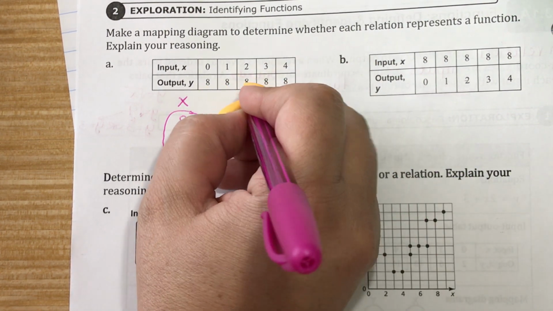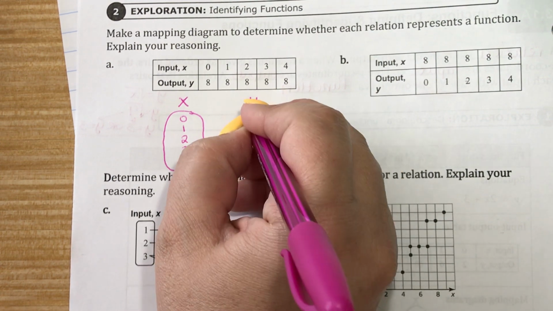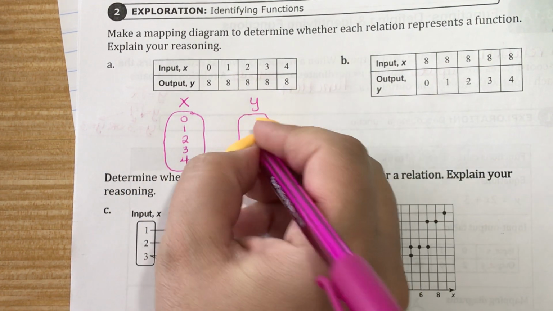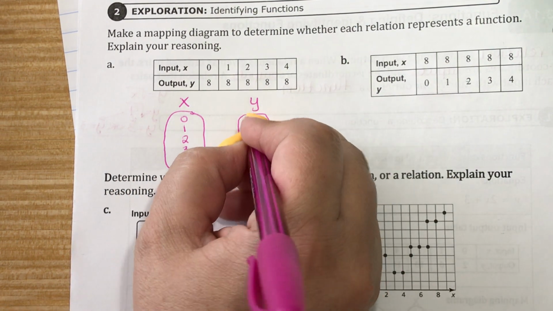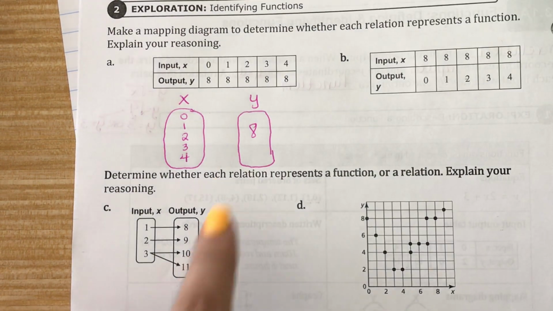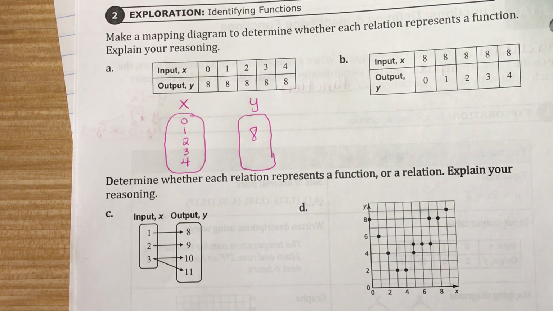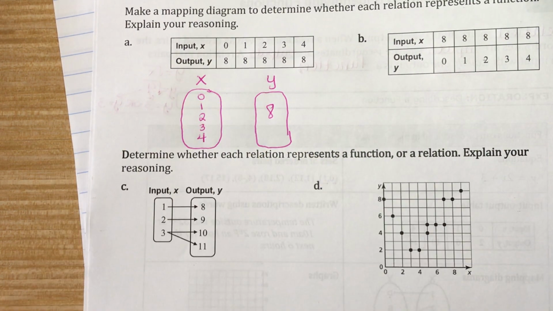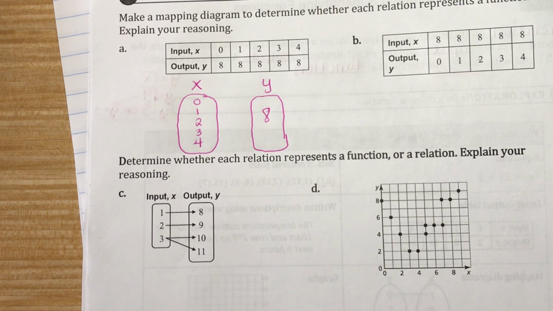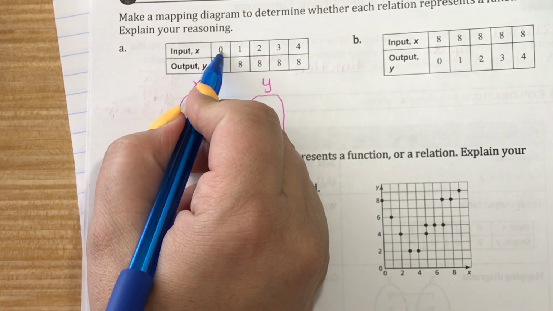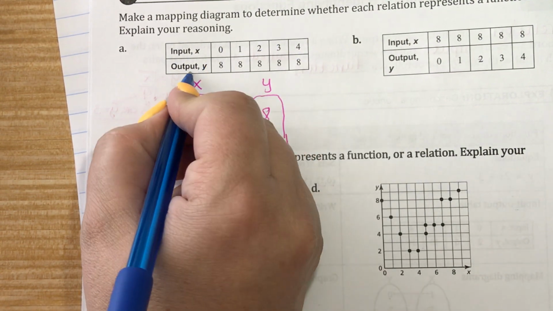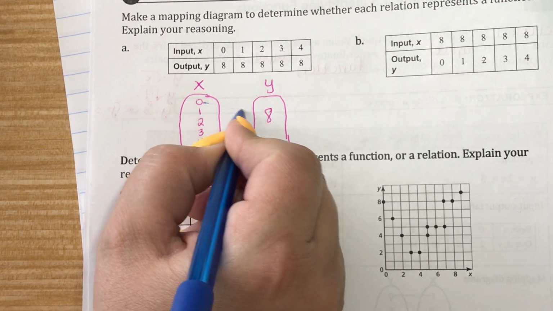And then I have a second bubble on the right side that has the possible outputs. And in this case, 8 is the only output. I'm not going to write 8 5 times. That's one of the big differences of mapping diagrams, is that we only write it once. The arrows are going to indicate to us if things repeat. So in a set of ordered pairs or a table, we would repeat it as many times as needed, but in a mapping diagram, we don't do that. Okay. So let's see. Now we use our arrows. So when the x input was 0, our output was 8. So I'm going to draw an arrow mapping that.